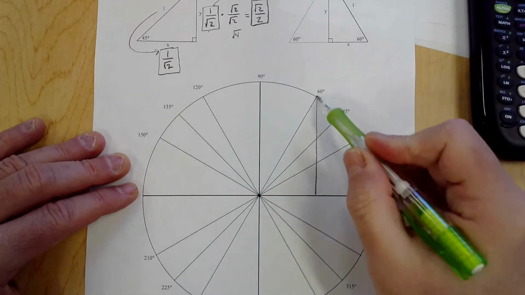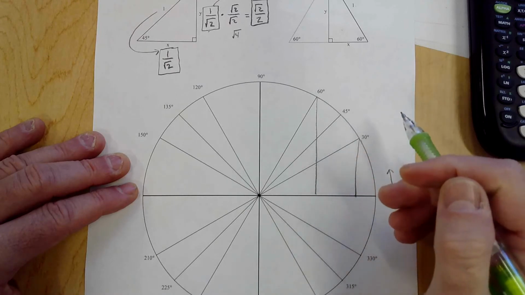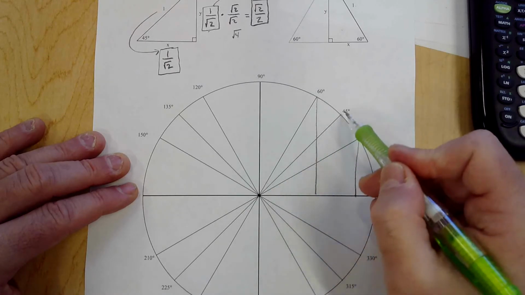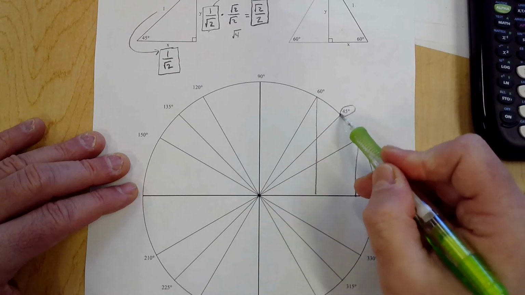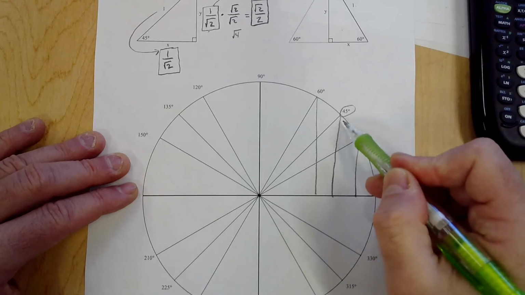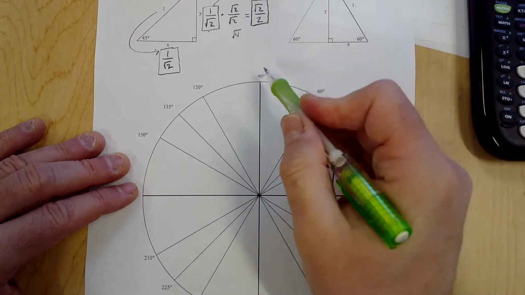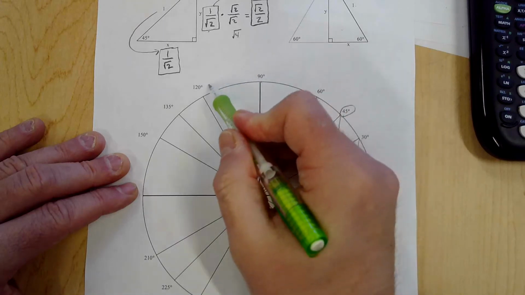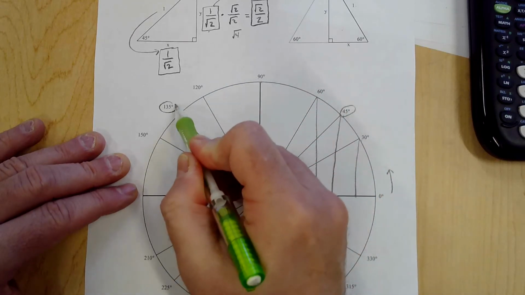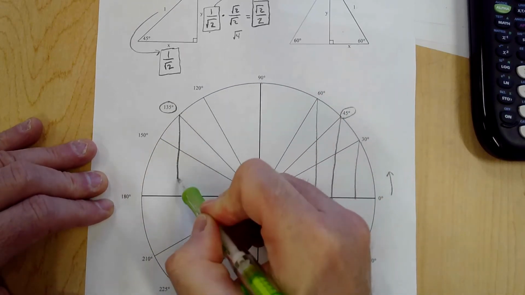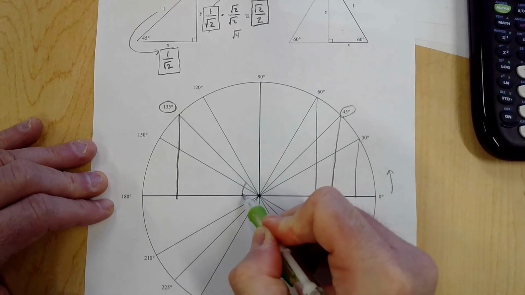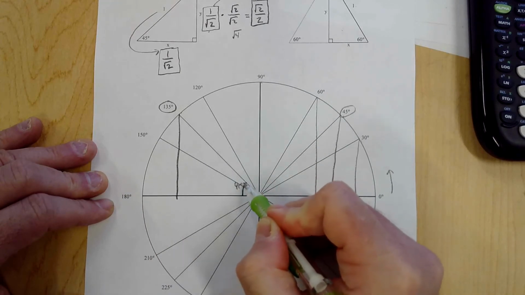There's a 30 and there's a 60, and they're both 30, 60, 90s. They've just been twisted. But there's only one 45, 45, 90 we can put in this triangle right there. Because if we go another 45 degrees, we're up here at 90. If you go another 45 degrees, you're at 135. So that means this angle here, called the reference angle, would be 45 degrees.